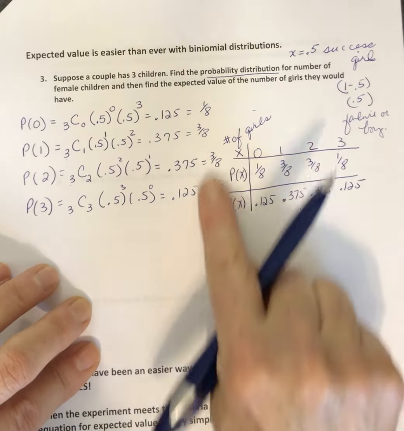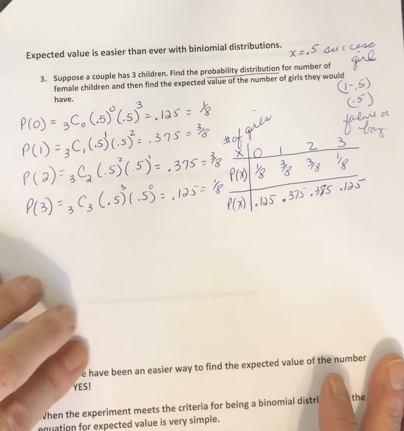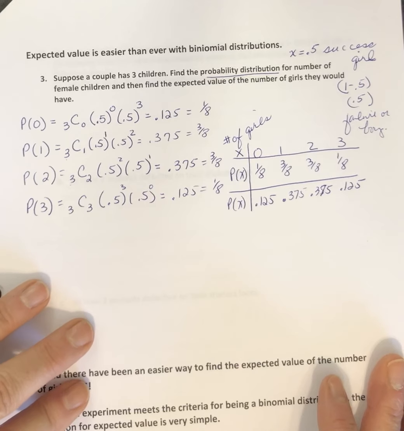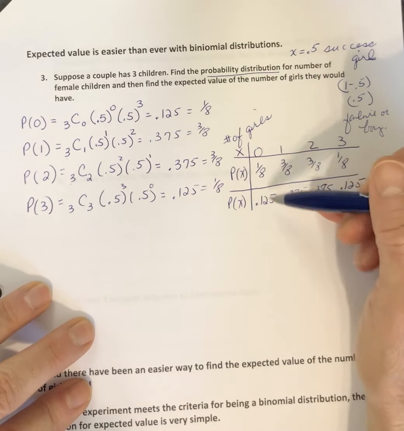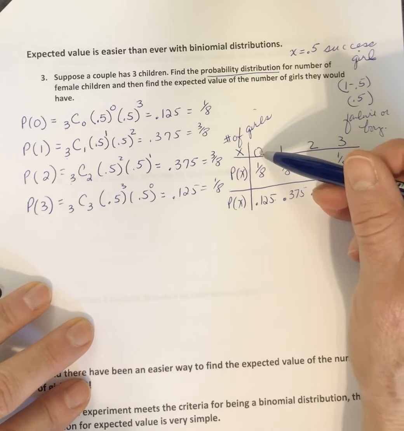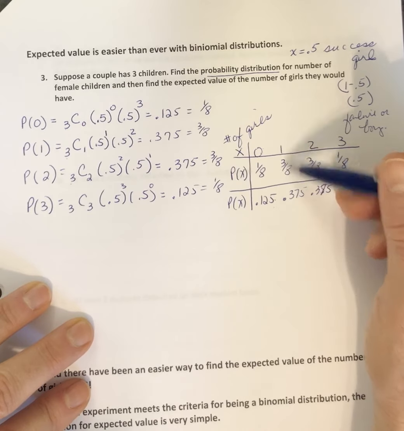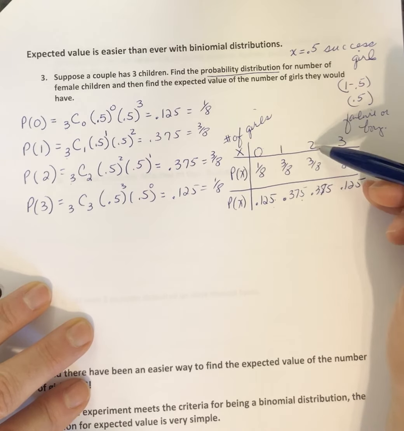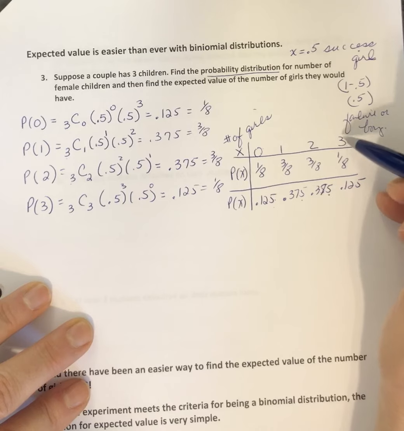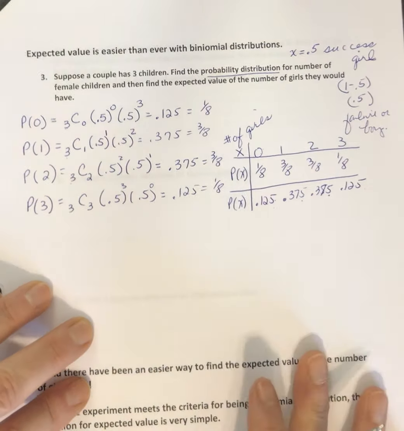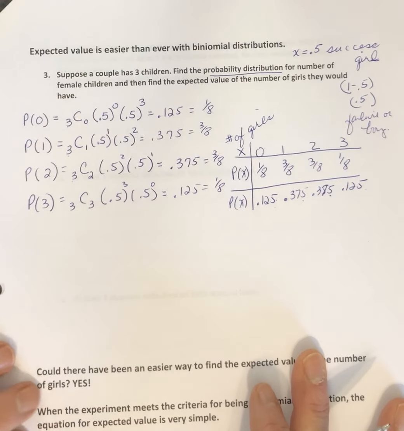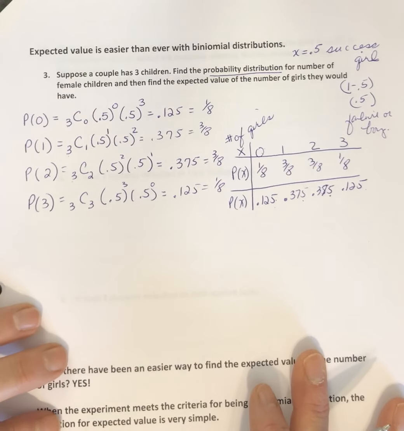So there's your probability distribution. We're not going to graph it. It's good enough to have the table. 0 girls corresponds to an eighth. 1 girl corresponds to 3/8. 2 girls corresponds to the same 3/8 probability, and 3 girls corresponds to 1/8 or 0.125. So we've accomplished that part of the question.